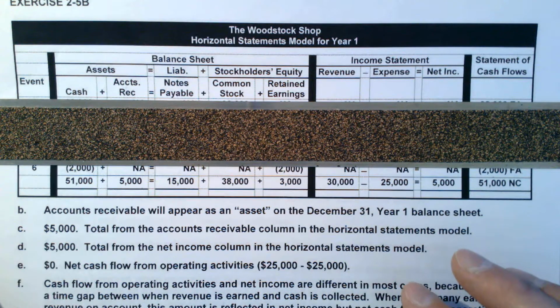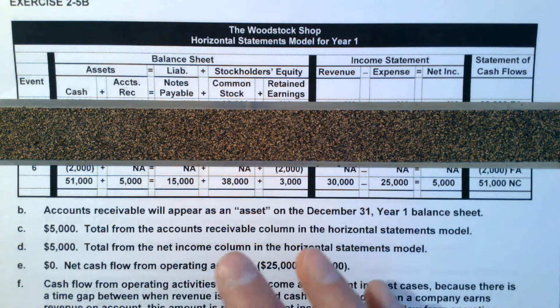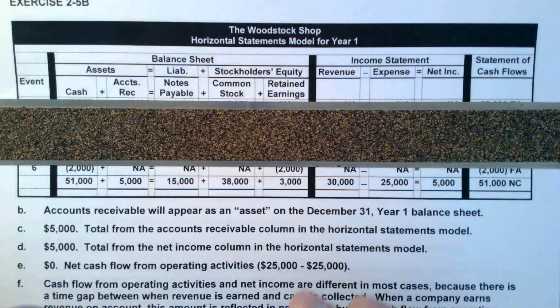Okay, let's look at exercise 2-5B and 2-6B. That'll help you with your homework. If you get 2-5B, 2-4B will be easy for you, so that's why I'm not going over that one as well. So we're going to apply transactions in the transaction grid for the different transactions they give us, and then answer a couple of questions about that.